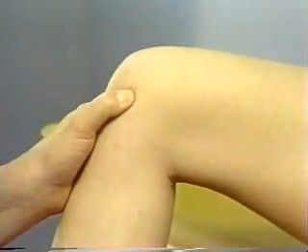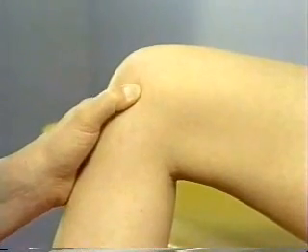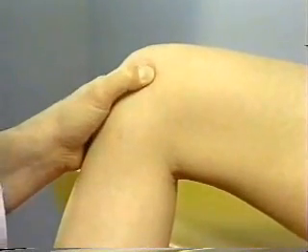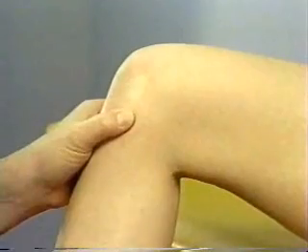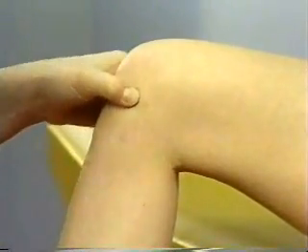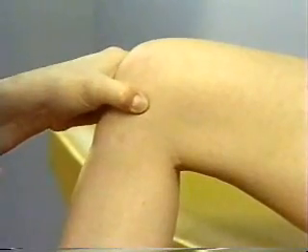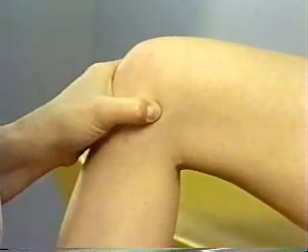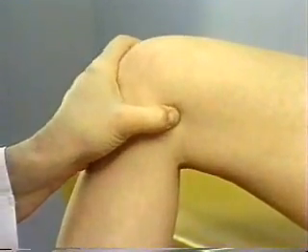Medial joint line and medial meniscus. With the patient sitting and the foot supported on the examiner's knee, the patient's knee is flexed to 90 degrees. Locate the soft depression anterior and medial to the patellar tendon. Now locate the femoral condyle above, the tibial plateau below, and the medial joint line, and the peripheral attachment of the medial meniscus can be followed around to the posterior medial corner of the knee.